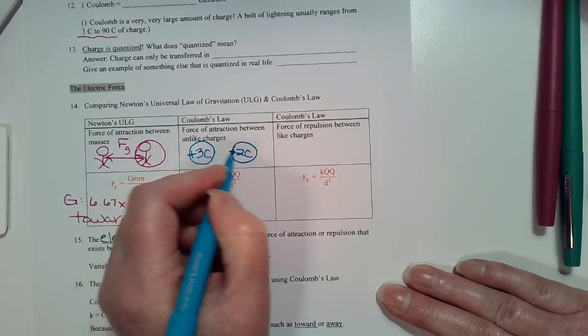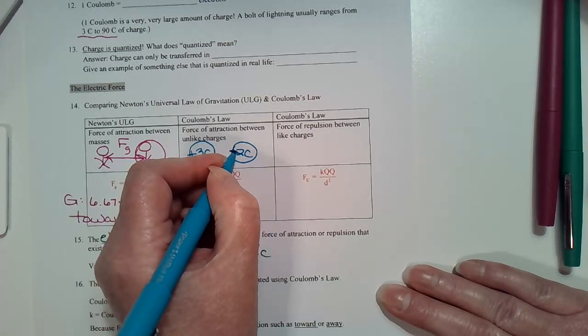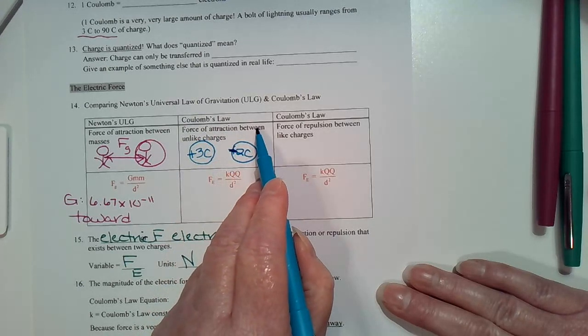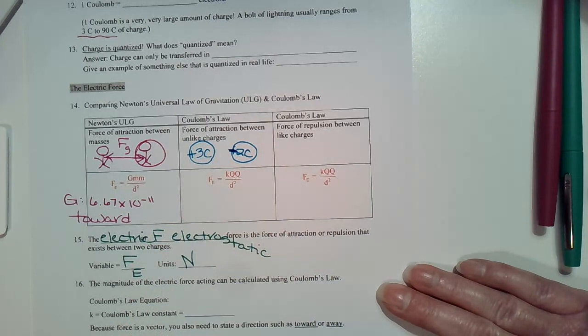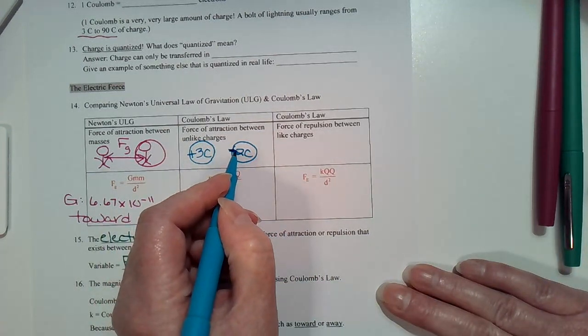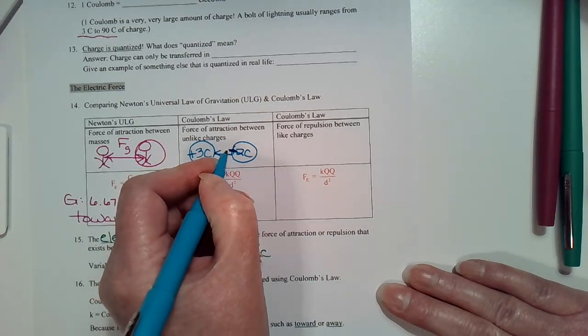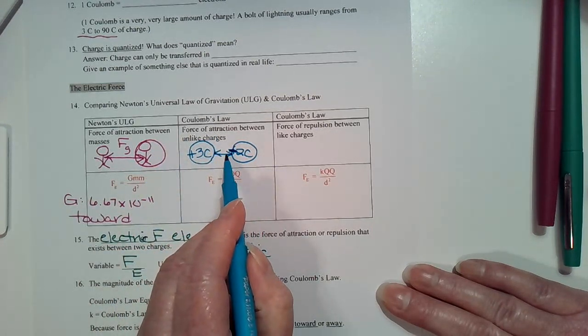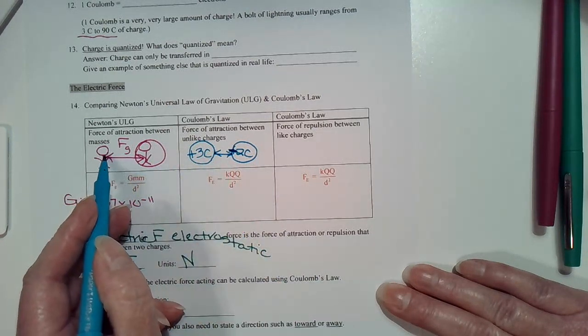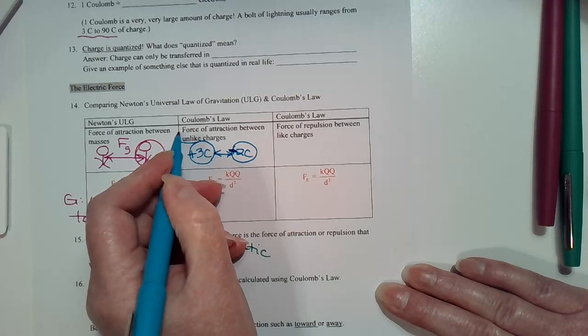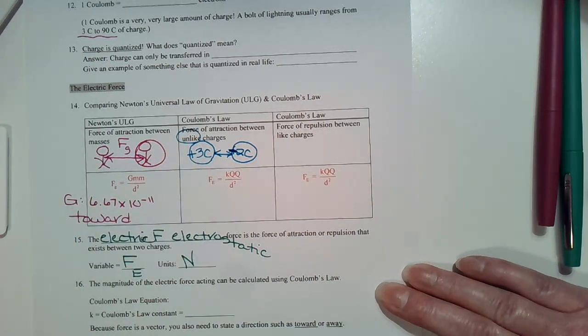Whoops, you know what? We got to make one of them negative. Let's make the 2 negative, so make that a negative. All right, so this has force of attraction between unlike charges, because a positive charge is going to be attracted to a negative charge and vice versa. So I'm going to put an arrow like this because these guys are attracted to each other just like you're attracted to the Earth. So unlike charges, one was positive and one was negative.